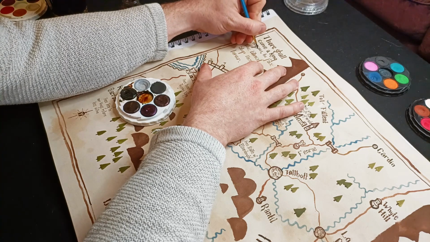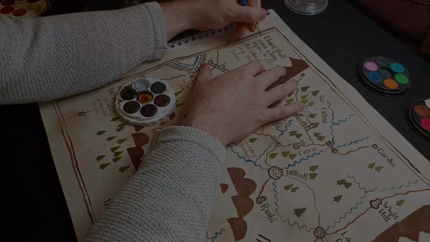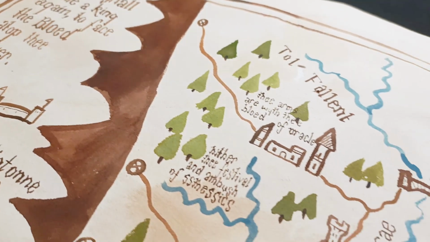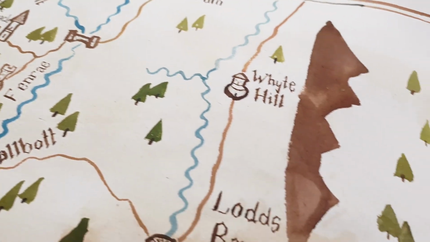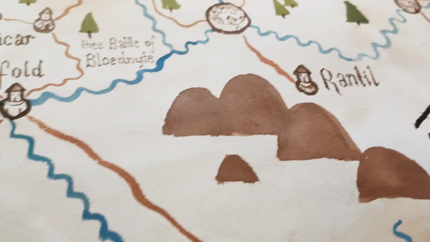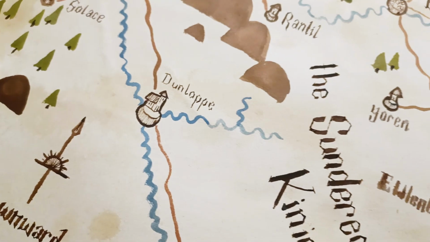So let's bring everything together and conclude our journey through the creation of this D&D lore. There you have it. A weathered, lore-rich map ready to lead your players on an unforgettable adventure. And remember, a great map is more than just geography. It's a gateway to stories, mysteries, and endless exploration.